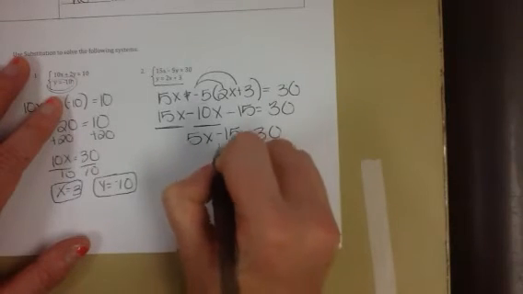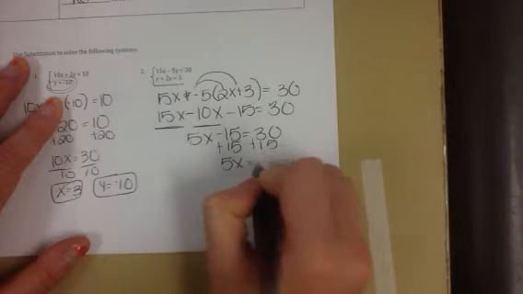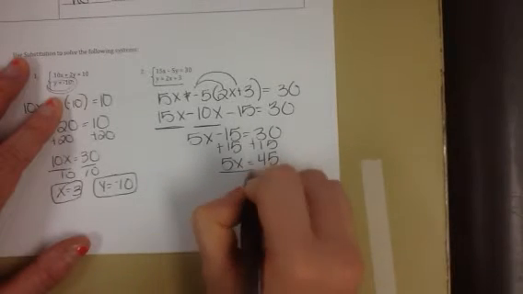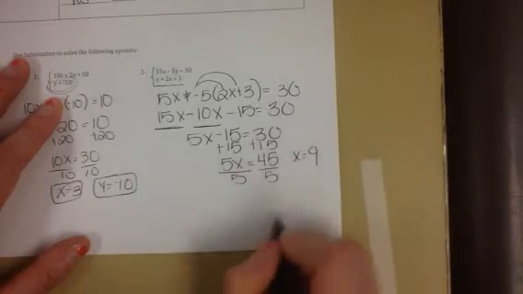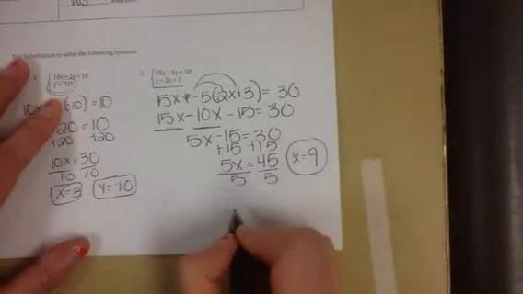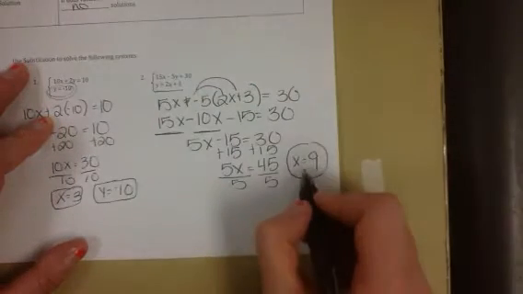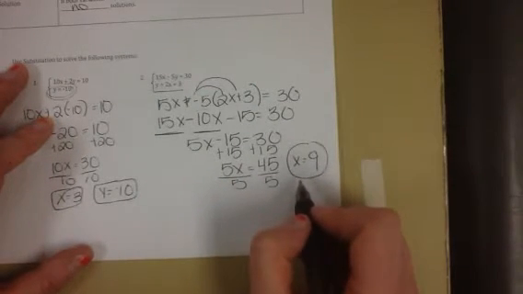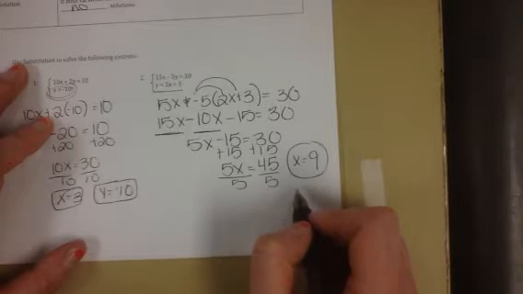And then solving for x, we're going to add 15 to both sides. And we get 5x is equal to 45, and simply then dividing by 5 to get the x alone. So x is equal to 9. So that's one of our variables. But notice this time they don't tell us what y is equal to. So we can simply put in, this is kind of that fourth step, substitute the value from step 3 into the first equation to solve for the other variable.